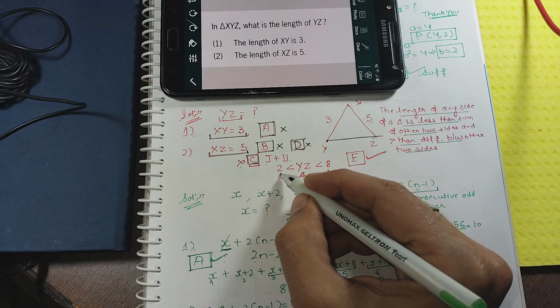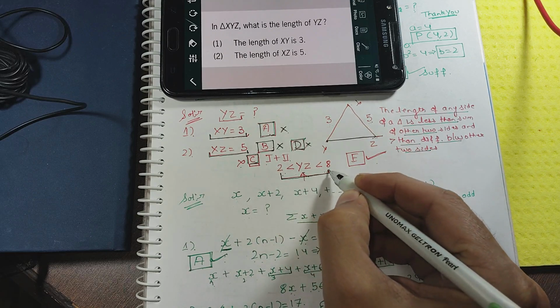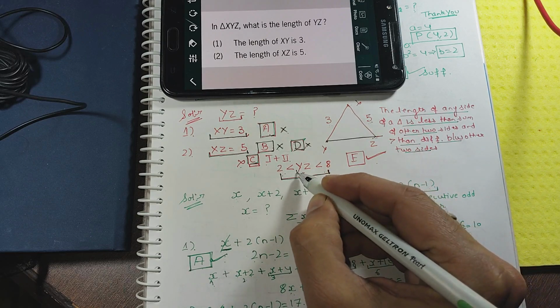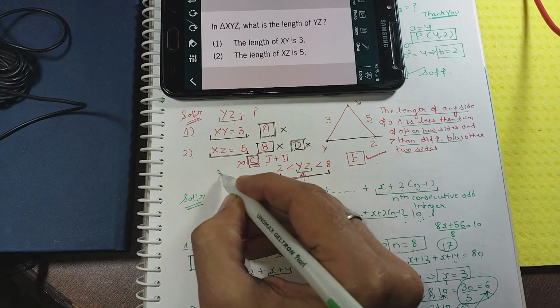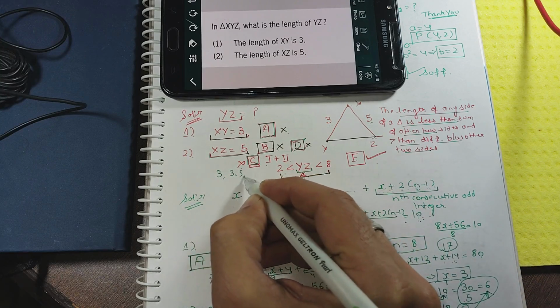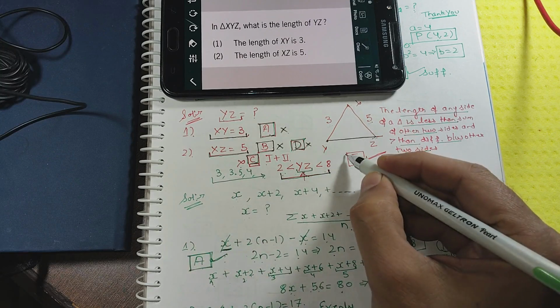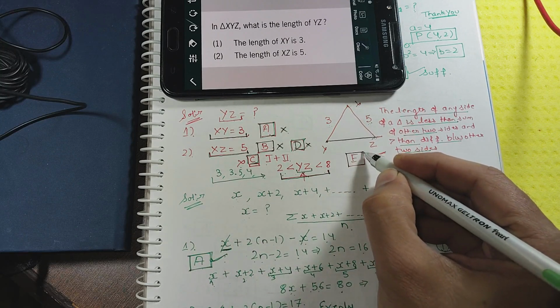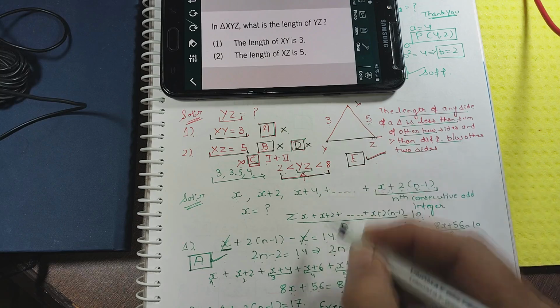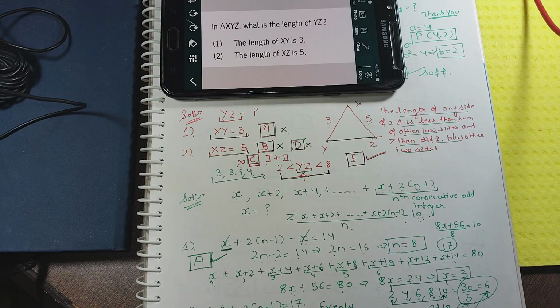So from this I can just find the range of YZ, but I can't find the exact value of YZ. YZ can be equal to 3, can be equal to 3.5, can be equal to 4. So there are different values for YZ. So I will say that statement A, that both the statements together are not sufficient to answer my question, is the right option.